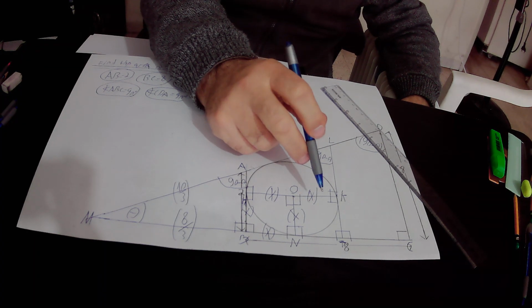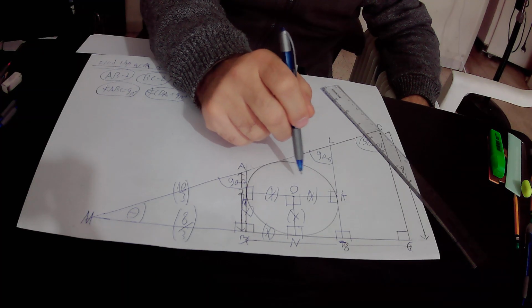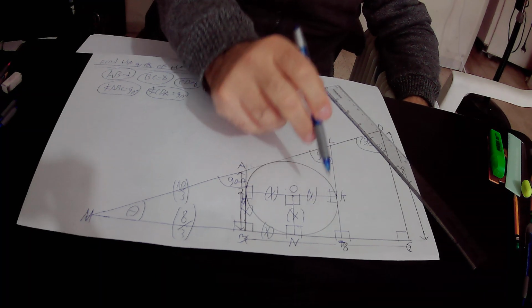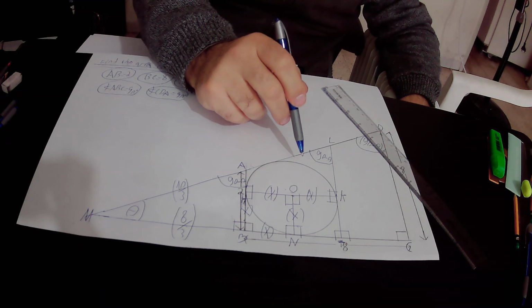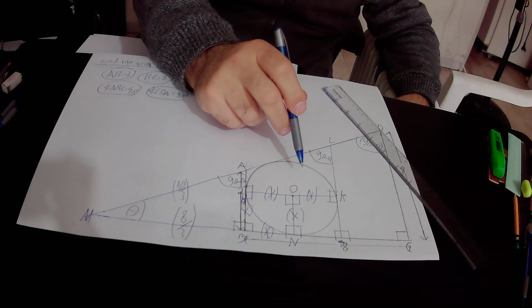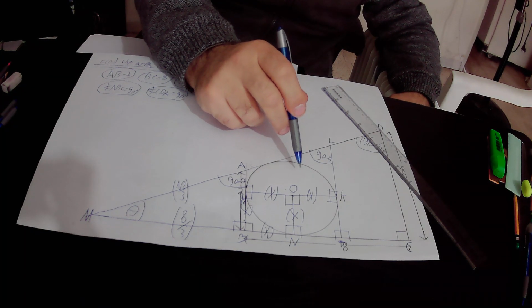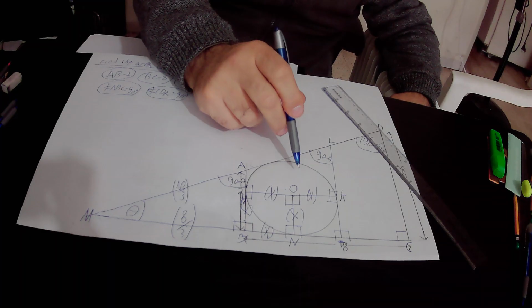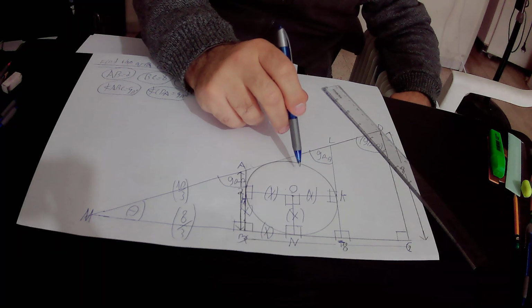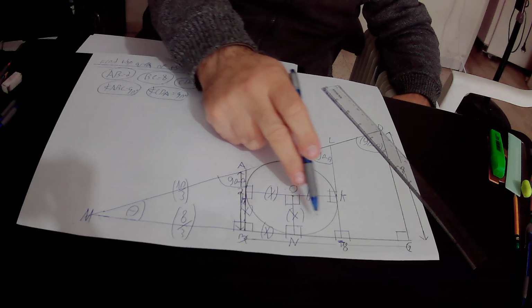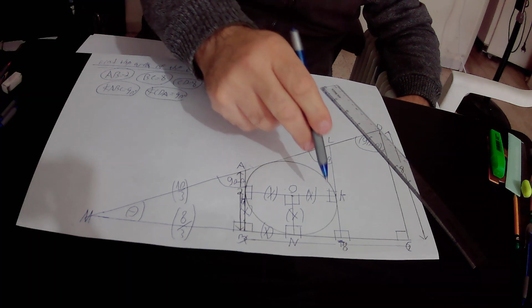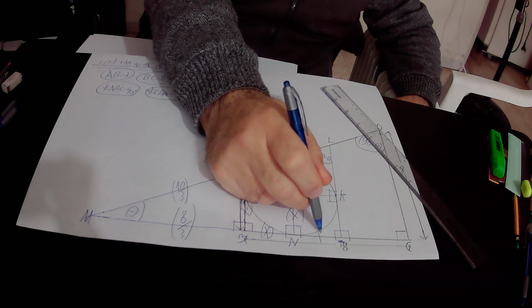Quadrilateral OKNT has 4 right angles. Therefore we relate to this quadrilateral as a rectangle. And you also know that the opposite sides of a rectangle are equal to each other. That is to say, side OK must be equal to side NT. But OK is x, therefore NT must be also equal to x.